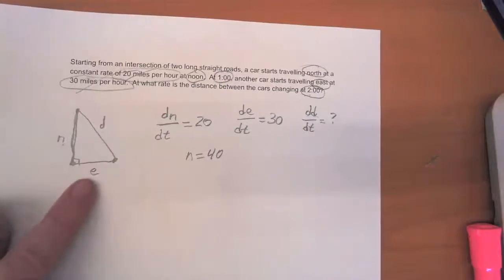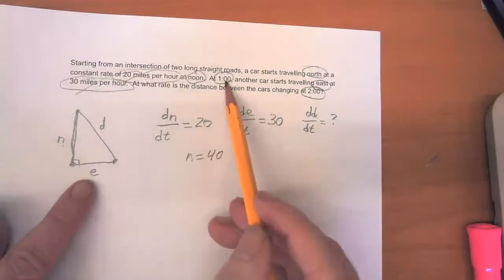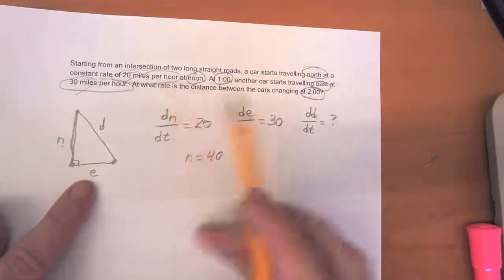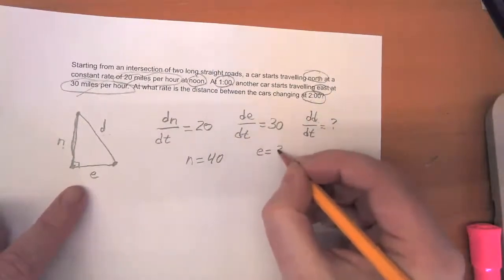And how far has the east car traveled at this moment? Well, it started traveling at 1 o'clock. So it's been traveling for 1 hour at 30 miles per hour. So E is equal to 30.